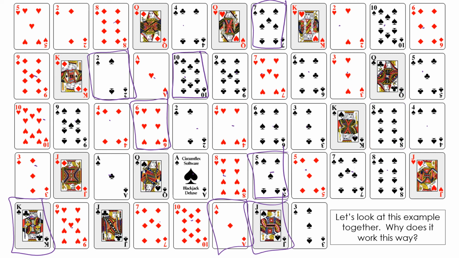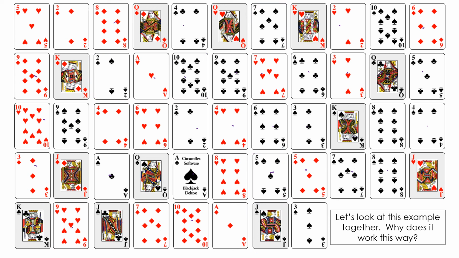All right, let's take a look. That was for 7. Now let's try it for 3. So if my key card was 3, 1, 2, 3, that tells me to go 8. 1, 2, 3, 4, 5, 6, 7, 8, that tells me to go 6. 1, 2, 3, 4, 5, 6, that tells me to go 9. 1, 2, 3, 4, 5, 6, 7, 8, 9.